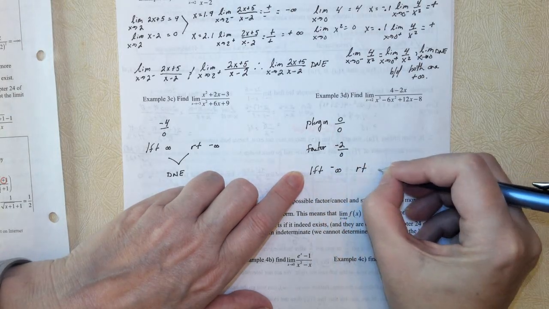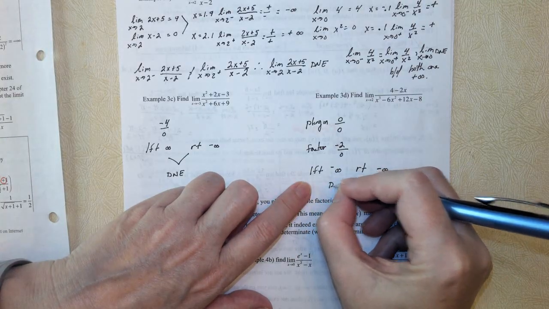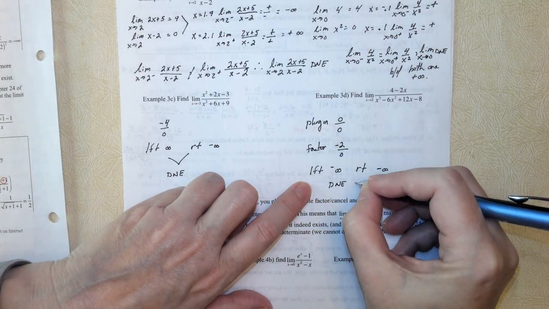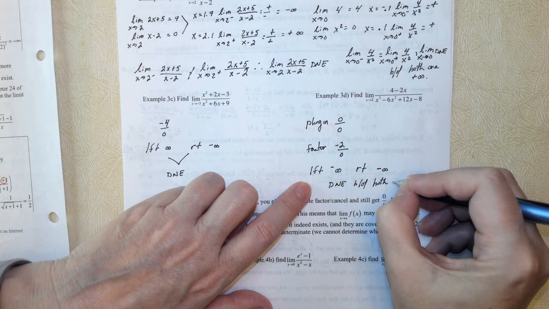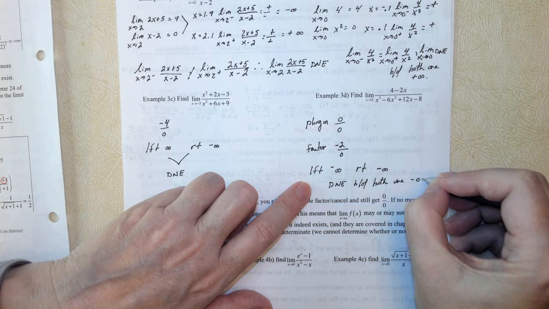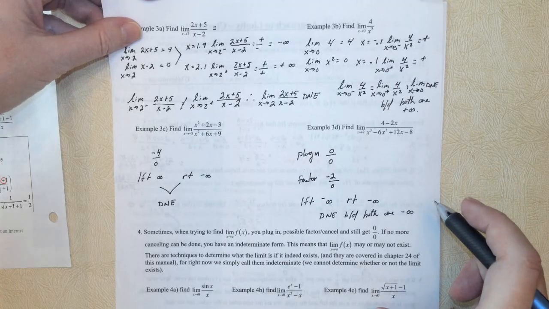And when we go to the right, we're going to get a negative infinity. And we can say that, again, this does not exist. And we're going to say because both are negative infinity.